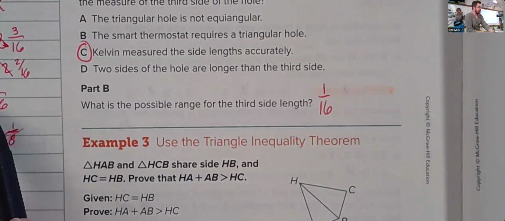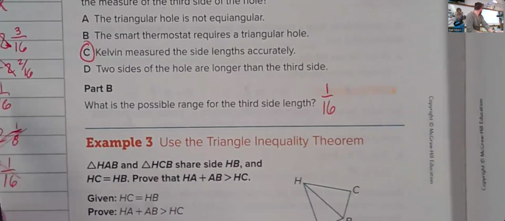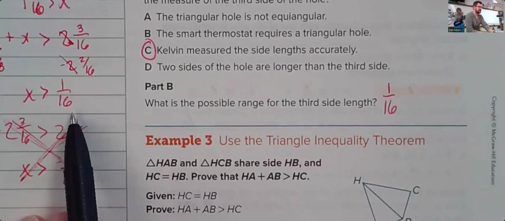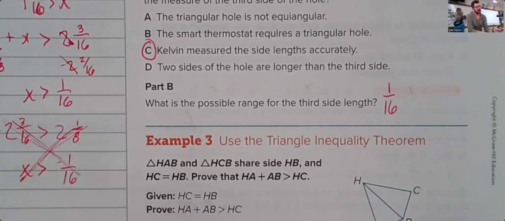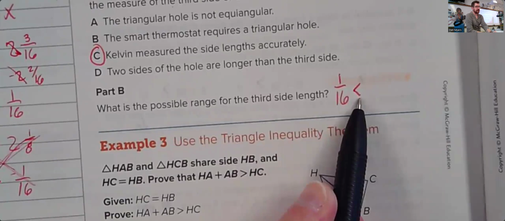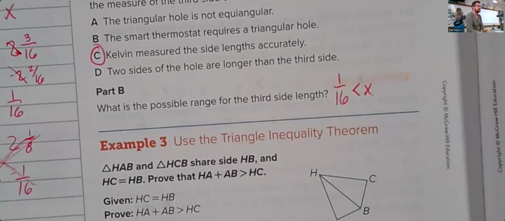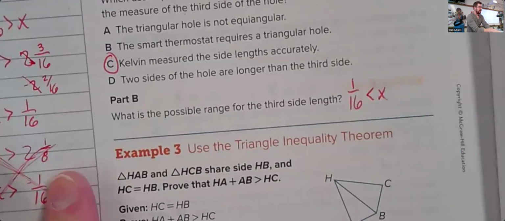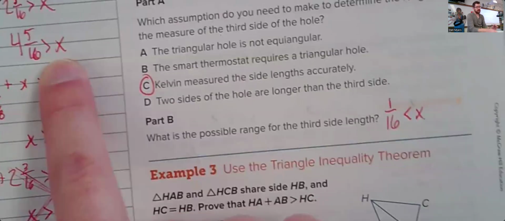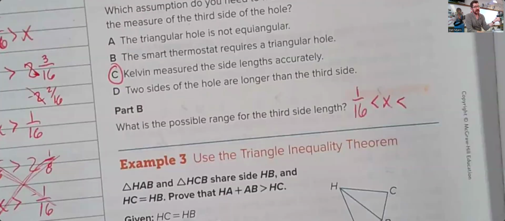And then take a look at what way this arrow is pointing here. The point of this inequality is pointing towards the 1/16, right? The less than side of it is facing the 1/16. So I'm going to say, keeping that point of the inequality pointing at the 1/16, and then x. And then if you look here, the point of this inequality is facing the x. So I'm going to point a new inequality facing the x, and then I'm going to write 4 and 5/16.